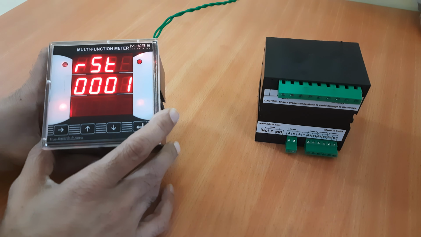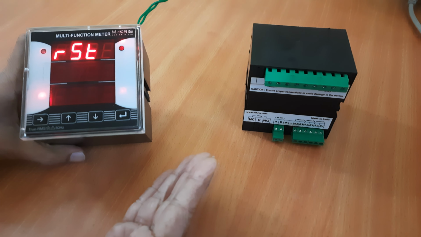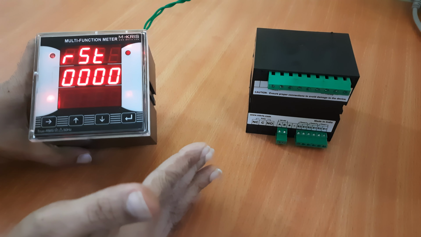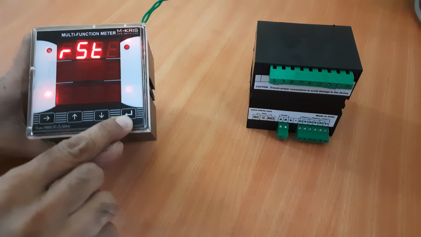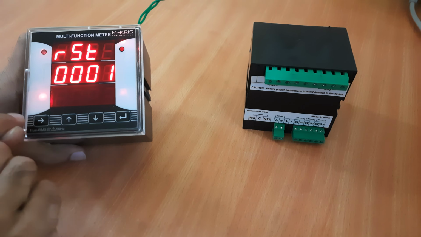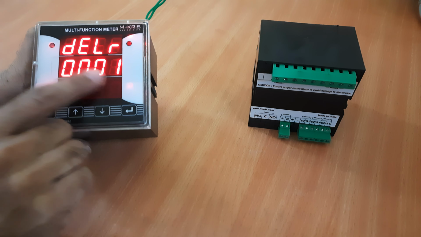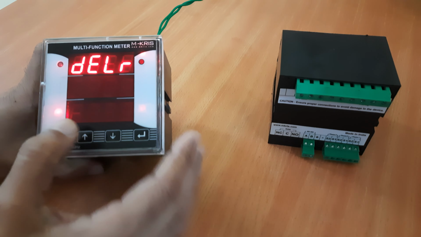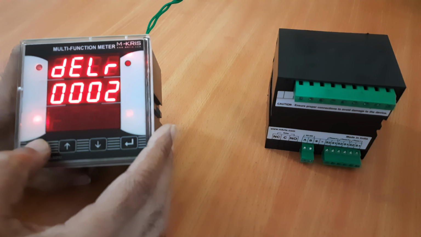This is the reset type. Reset type 0 means the relay will become a manual reset type, which basically means unless you press this reset button on fault, the relay will not start again. But if you put it at 1, the relay will restart on its own, and this is the time in minutes after which it will restart. So if, let's say, we put 2 minutes, then after 2 minutes the relay will reattempt to reset and restart.